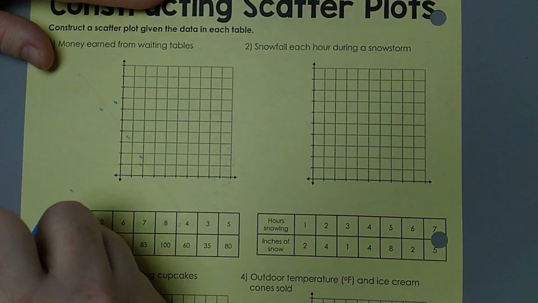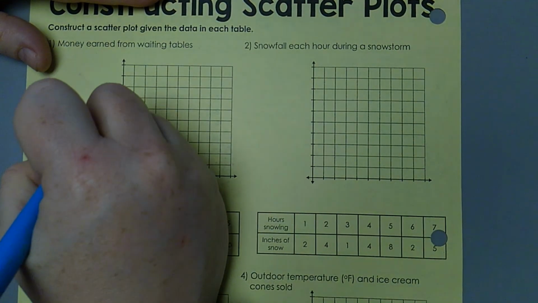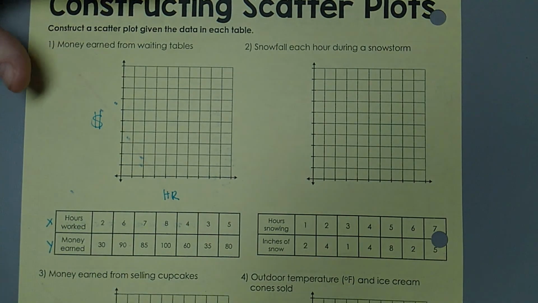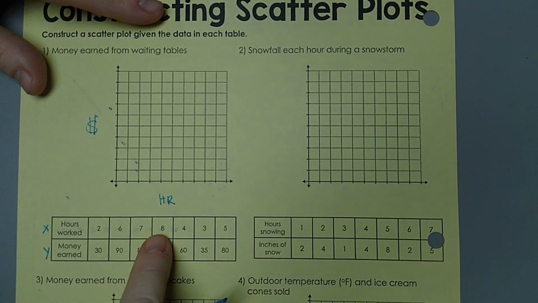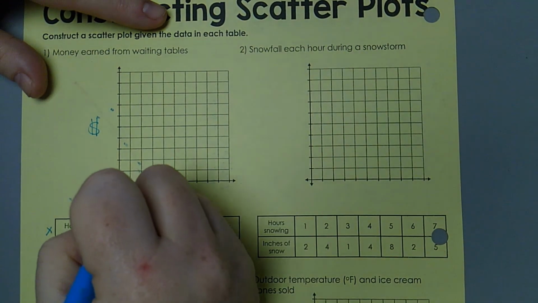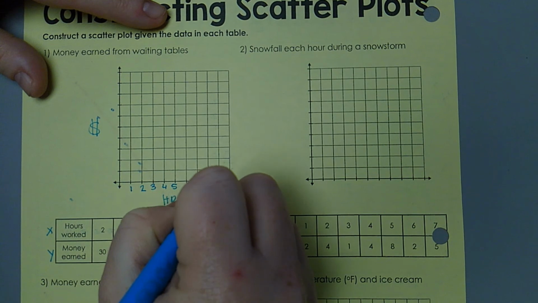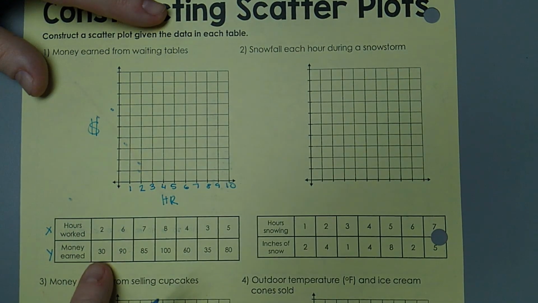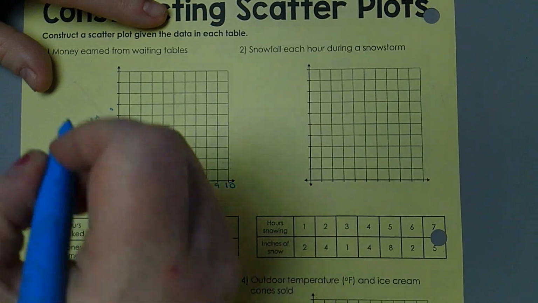So we have X, we have Y, so we have hours, we have money. Hours, they're not in order, but they only go up to 8, so I'm going to do it by ones. 1, 2, 3, 4, 5, 6, 7, 8, 9, 10. Money, I'm going to count by tens because it goes up to 100.